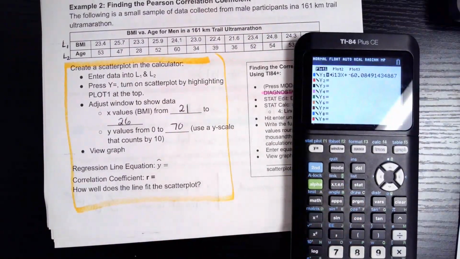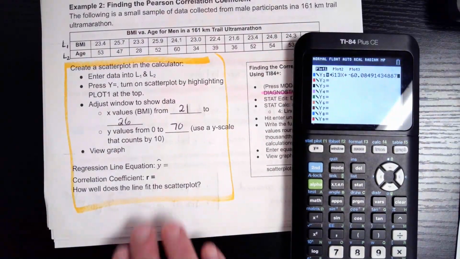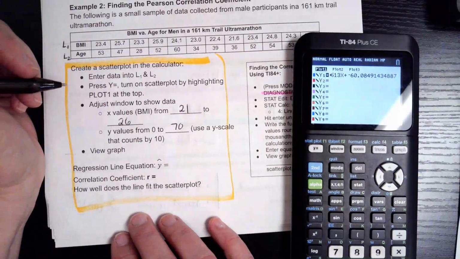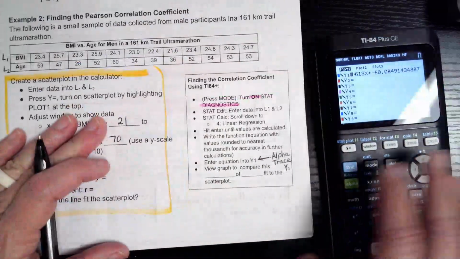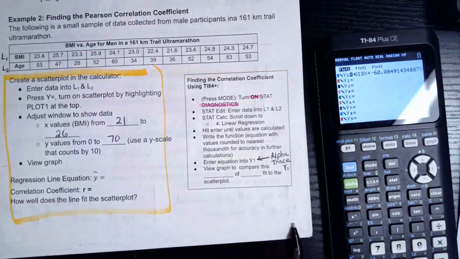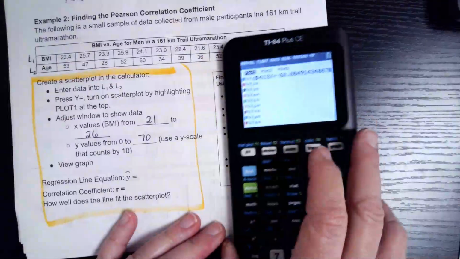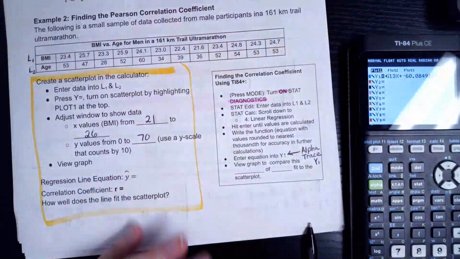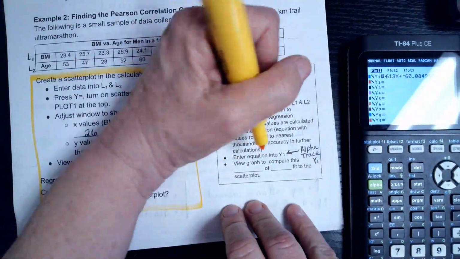So, did I tell you where I want you to round? In the box on the right, it says equation with values. I did tell you where to round. Thank you for seeing that, because I was having trouble seeing it because my calculator was sitting on top of it. So, write the function.